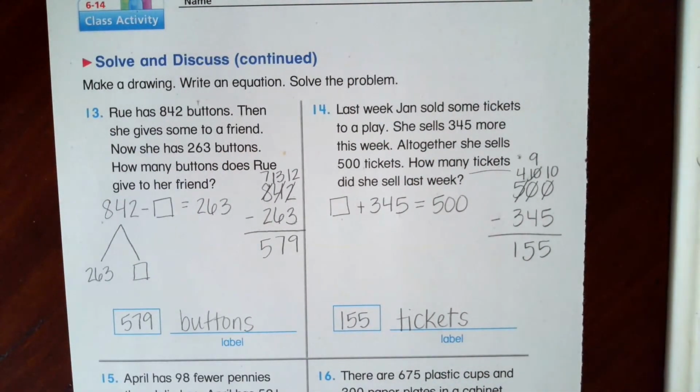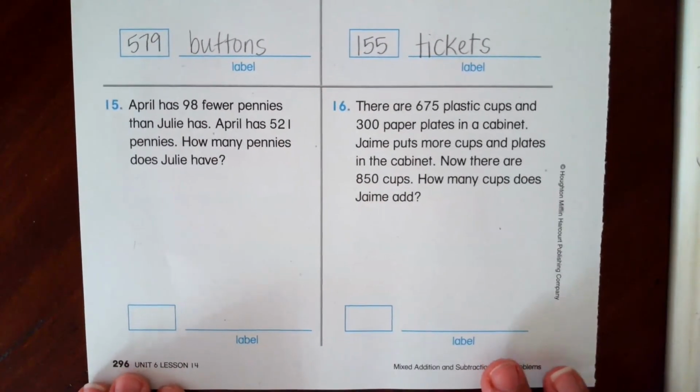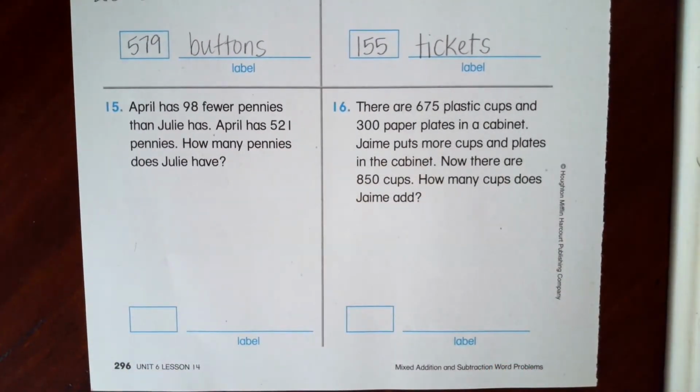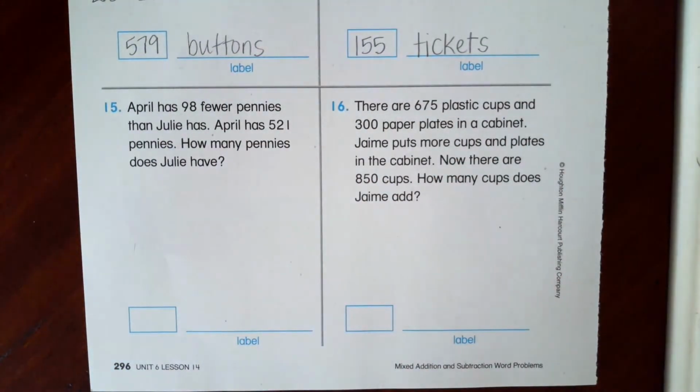Okay, we're almost done. 2 more problems. All right, 15. April has 98 fewer pennies than Julie. I'm already thinking after just reading that first sentence, this is going to be a comparison bar problem. I have 2 people and the word fewer, but let's keep reading. April has 521 pennies. How many pennies does Julie have?